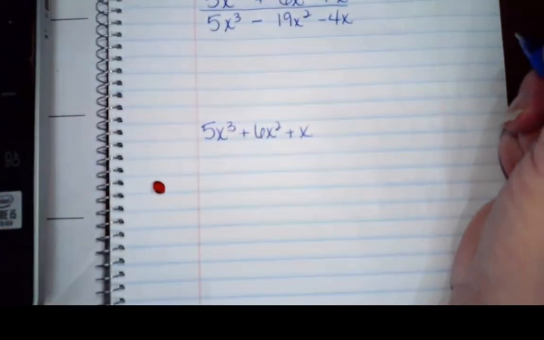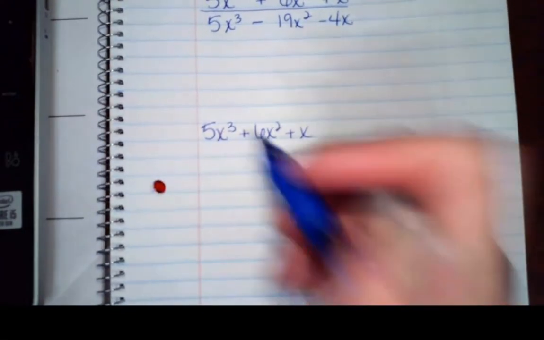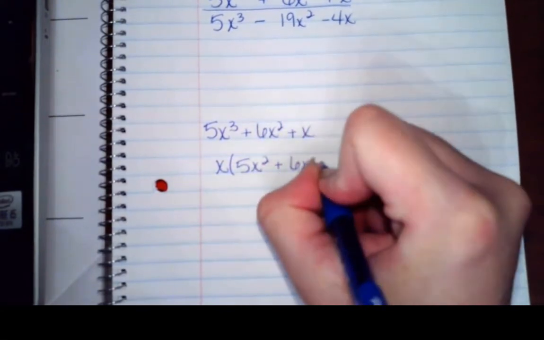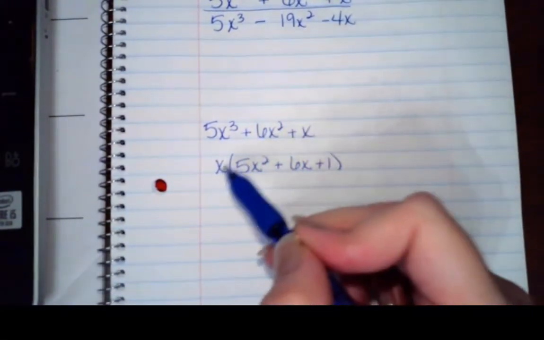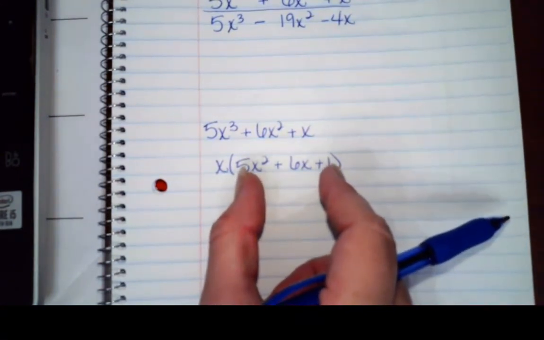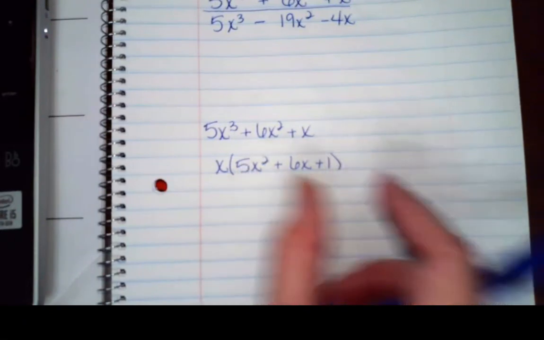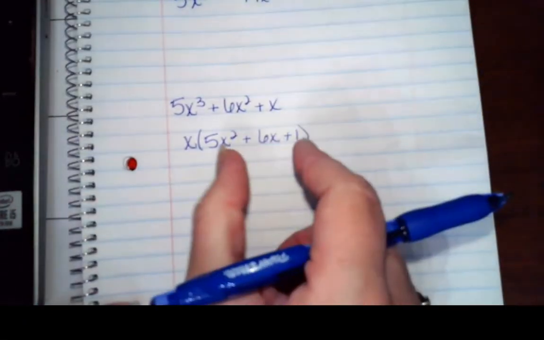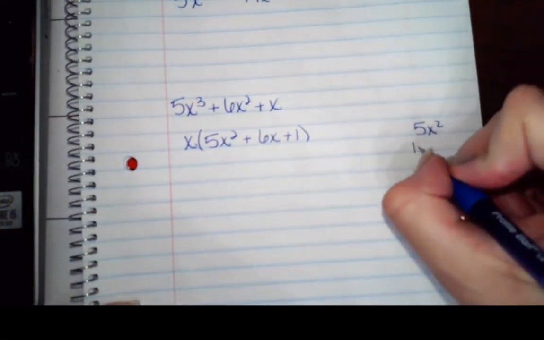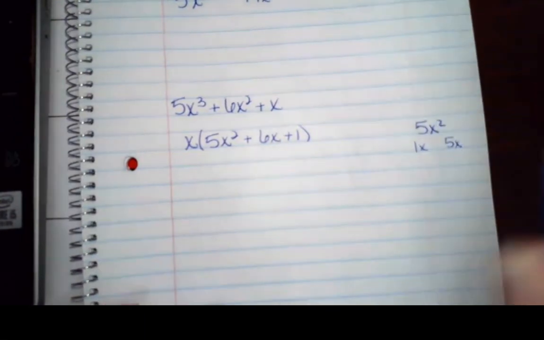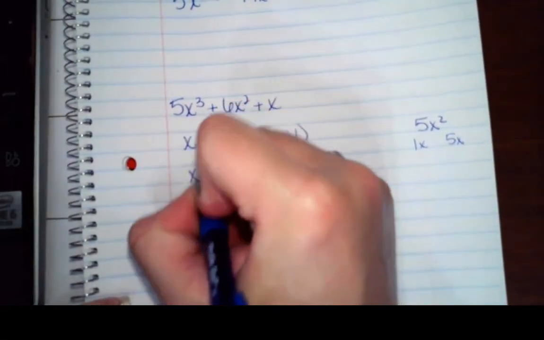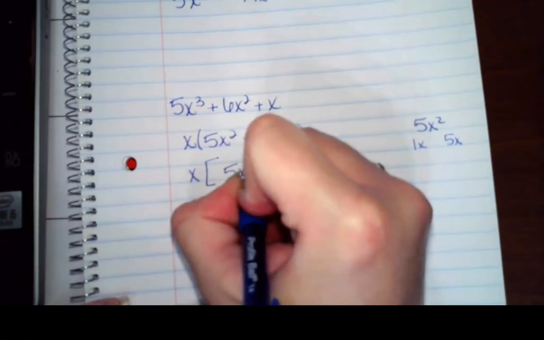And first thing I do when I factor is see if there's something common. Everything's got an x. So divide out an x. And remember, when you're dividing that out, do not let your last term fall off, because x divided by x is 1. Well, now I need to see if I can factor this. So I need to multiply first and last. So that gives me my 5x squared. And the only factors of 5x squared are 1x and 5x. So do they add up to 6x? Yes, they do.